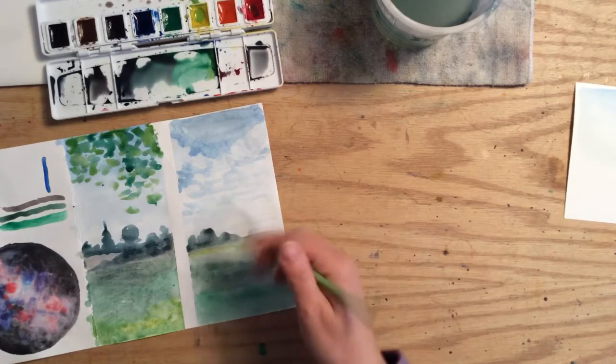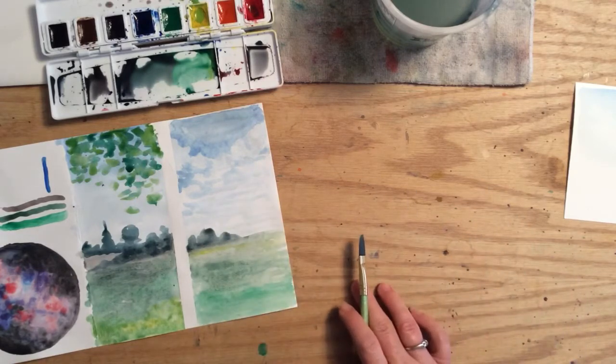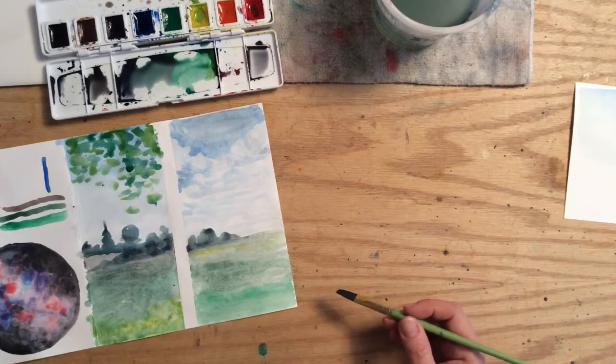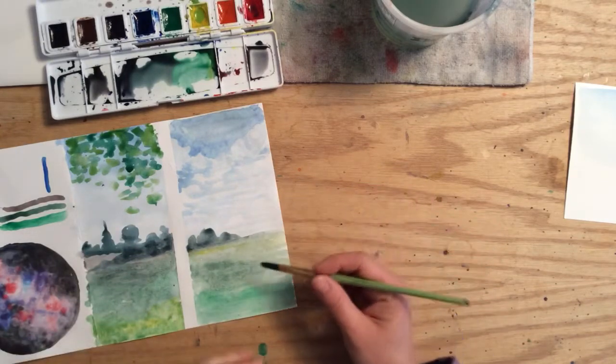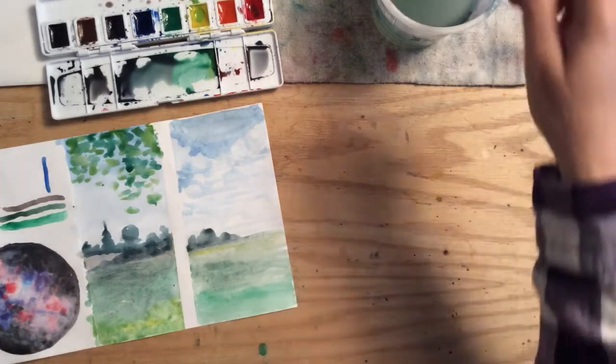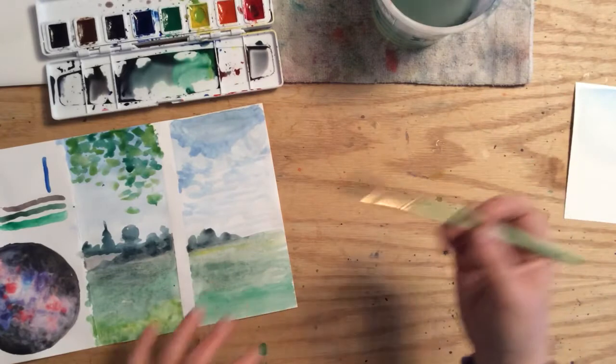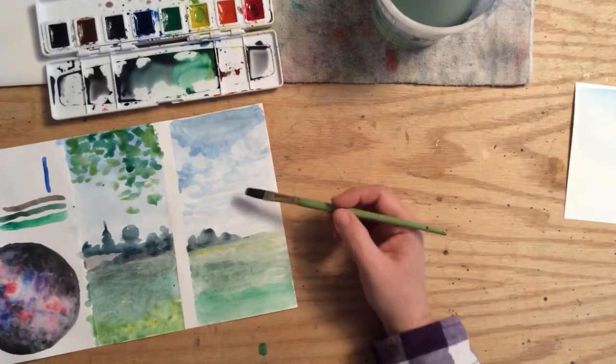So this having to let it dry thing is super, super normal and part of the process of painting with watercolor. So don't feel like you're doing it wrong if you have to quit and come back to it later. That's just how watercolor works. You have to let the paint dry or everything just ends up a mess.